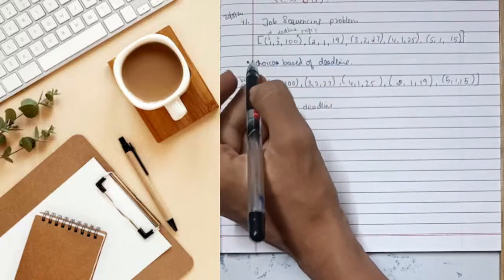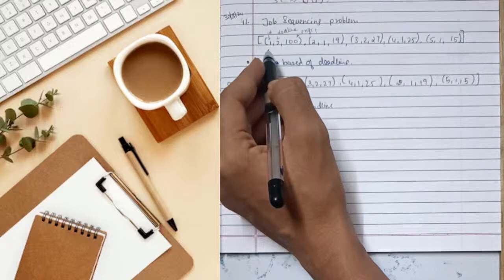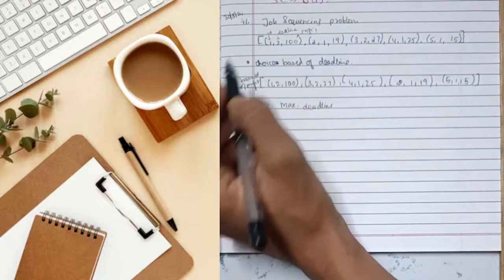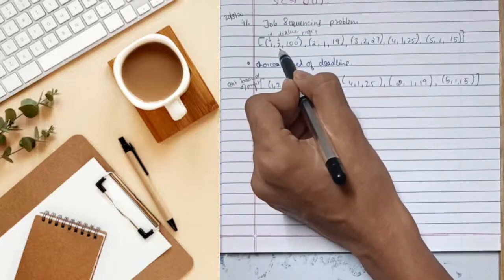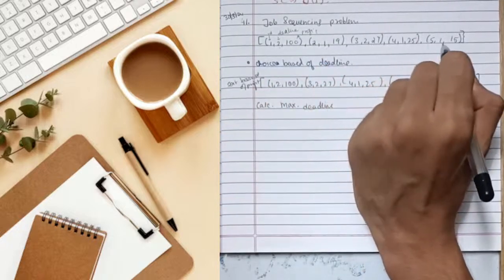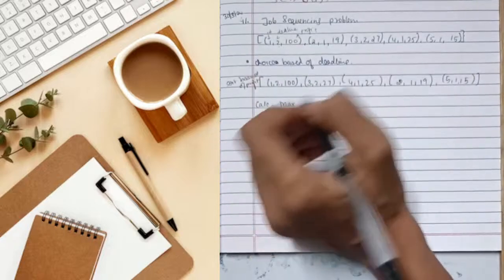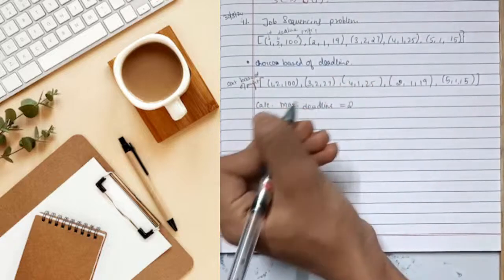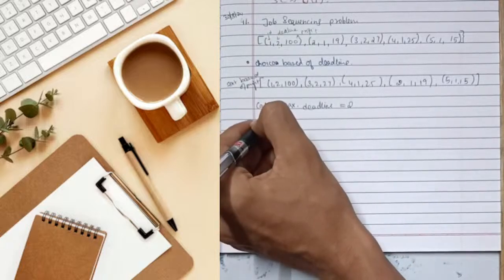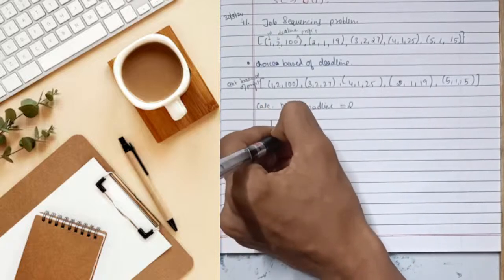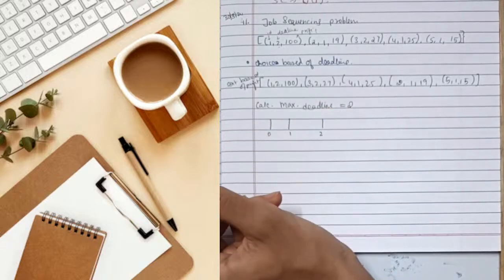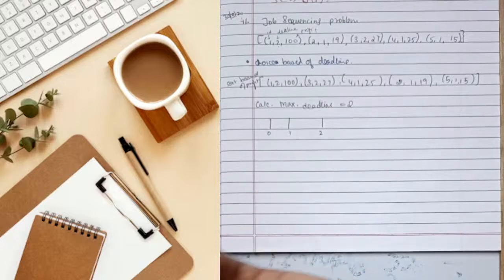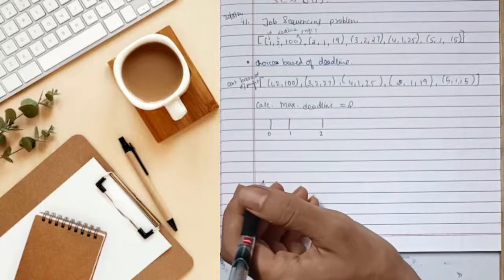Why? Because we don't know till what time we can access these jobs. So here the deadlines are 2, then 1, then 2, 1 and 1. So this tells us the maximum deadline is 2. So what is happening is 0 to 1, 1 to 2. We have capacity for only 2 jobs. That means we can only do 2 jobs from the given array.